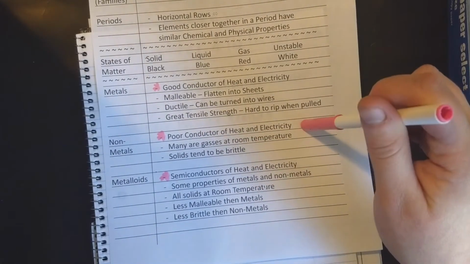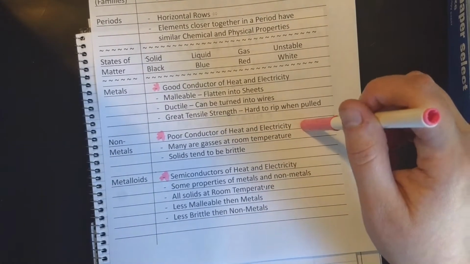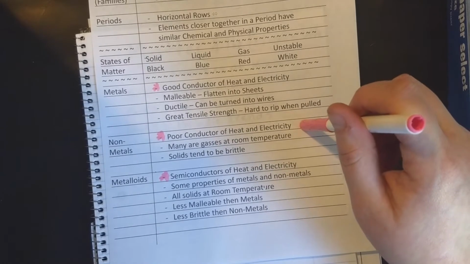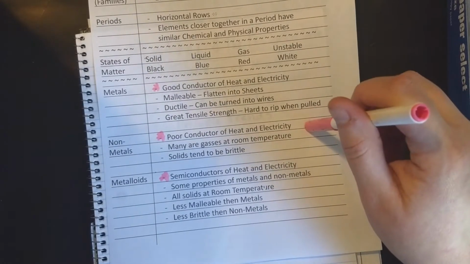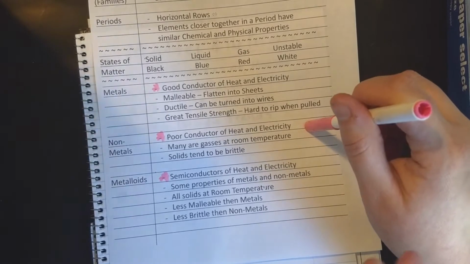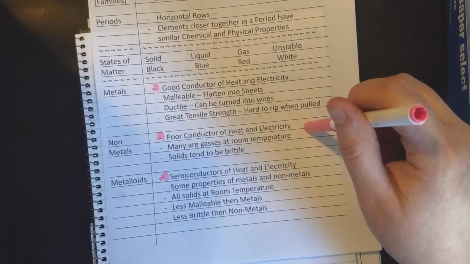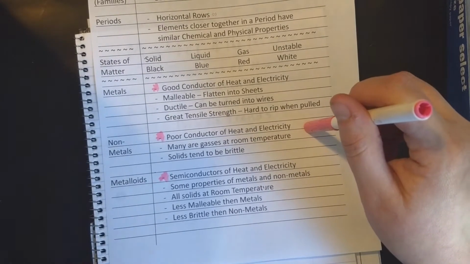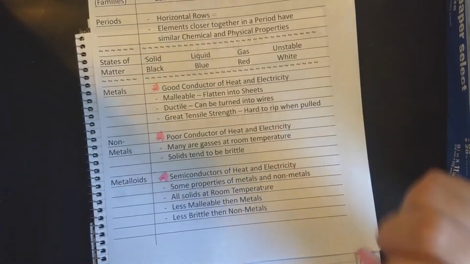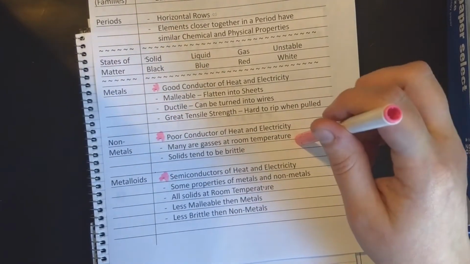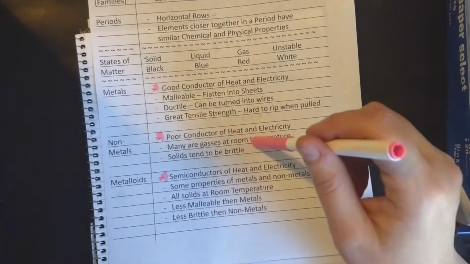Nonmetals, we said they're poor conductors. This is why we use nonmetals when we're trying to protect ourselves from heat and electricity. So like an oven mitt has nonmetals in it so you don't get burnt. Wires have rubber around them because rubber is a nonmetal to keep you from getting shocked. Many of them are gases at room temperature, and they tend to be brittle.